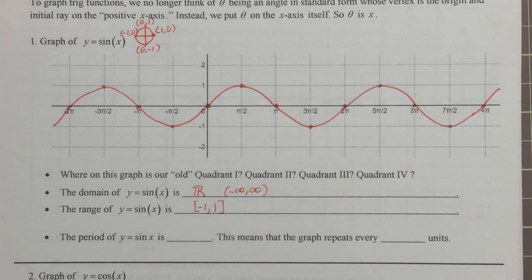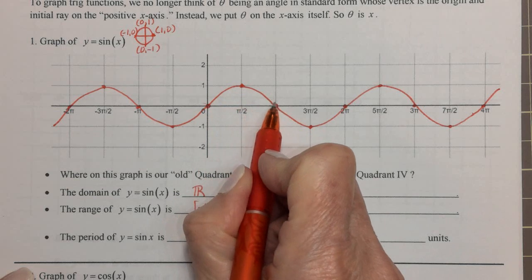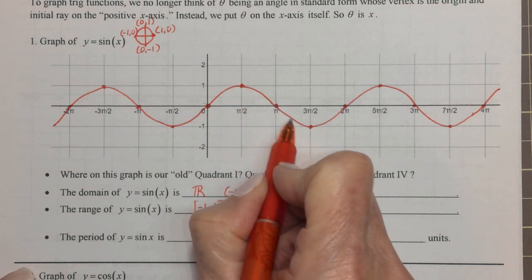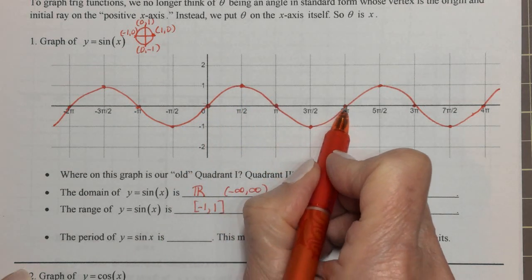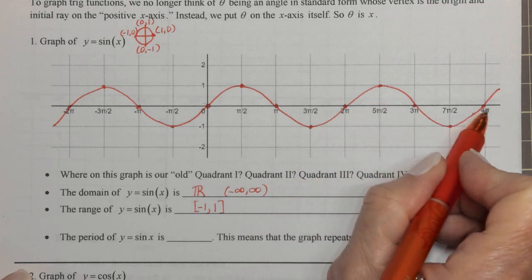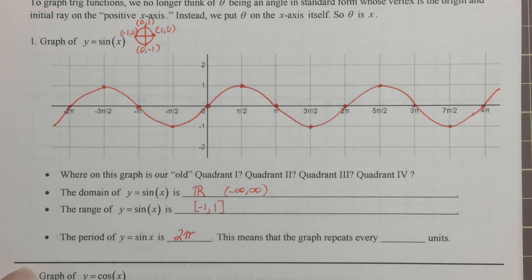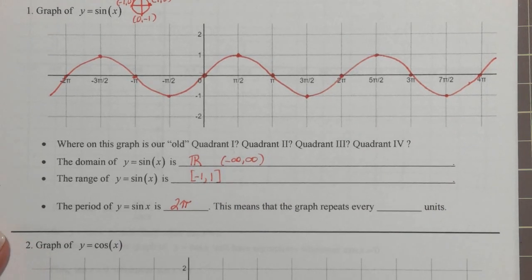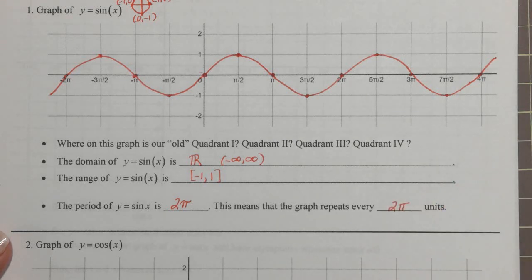The period. The period is how often, what is the cycle? How big is the cycle until it starts repeating itself? Well, we started at 0. Here we were back to 0, but we're going below rather than above. So the period will be, once we get to 2 pi, we do the same thing again. So the period is 2 pi. It's how far do you go until you start to repeat yourself. So it repeats every 2 pi units. Okay?